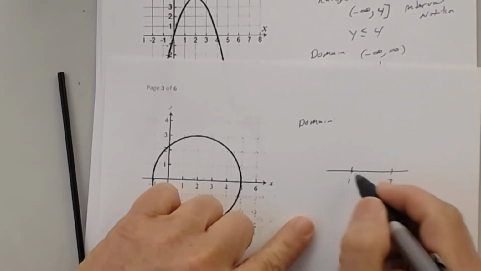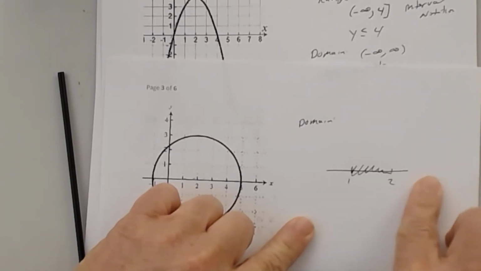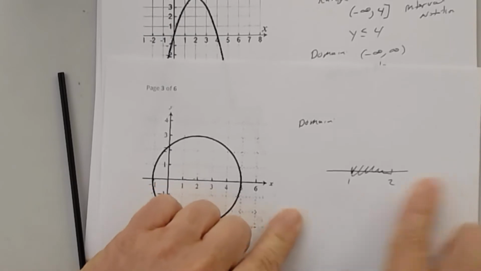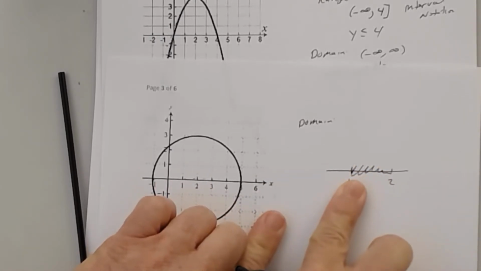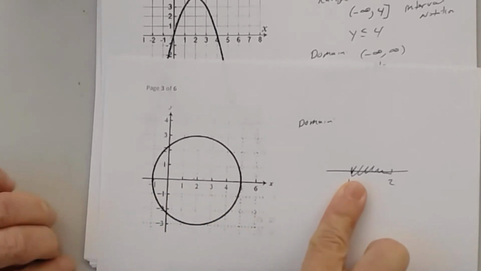Because remember, I just said here, right? I didn't say anything about beyond 2. I didn't say anything below 1. But there's still an infinite number of numbers between 1 and 2. Okay? There's no way you can list them. No way you can list them.